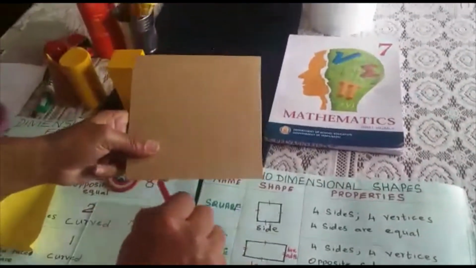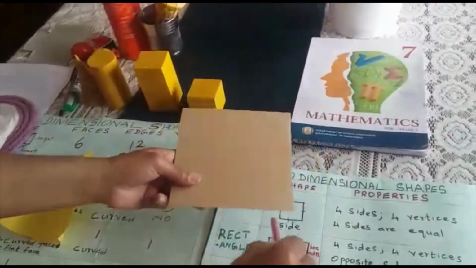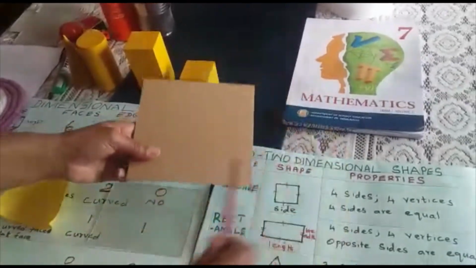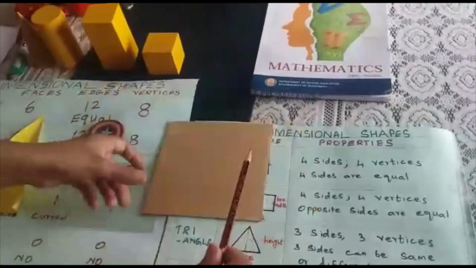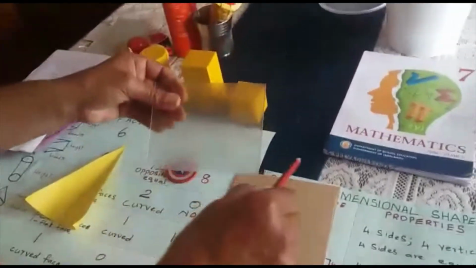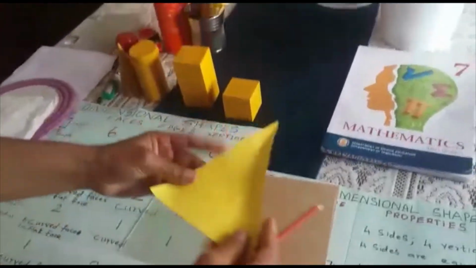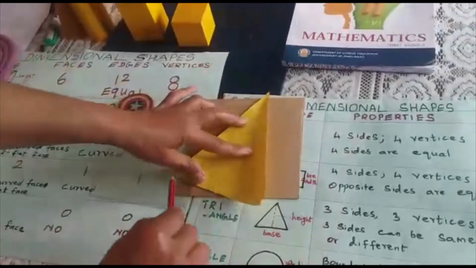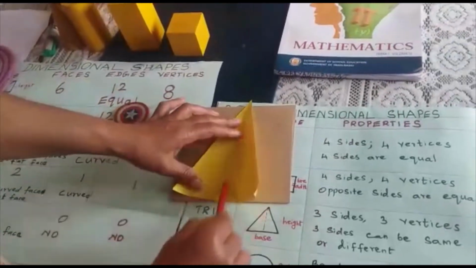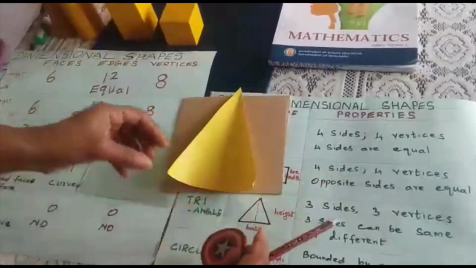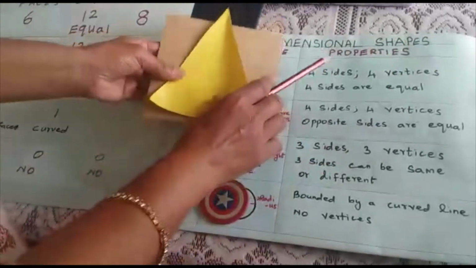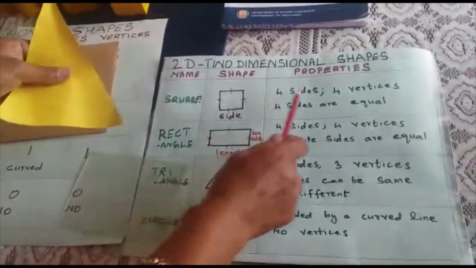It has only length and breadth. There are two measures, length and breadth. So this is called a two-dimensional shape. And if you take a rectangle, this is length and breadth. And next is a triangle, it has base and this is called the height. And next is the circle. So these are the four basic two-dimensional shapes. So let us recall their properties.